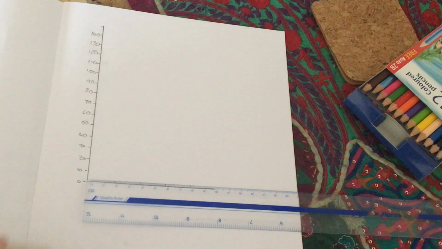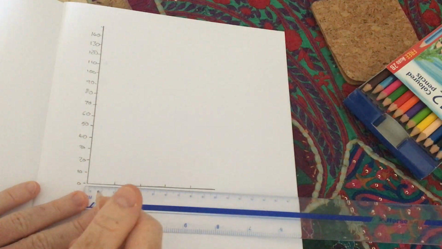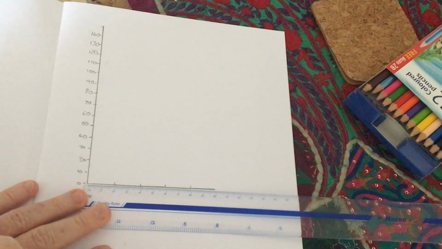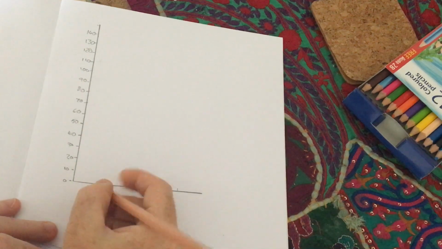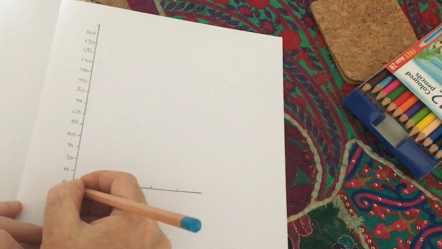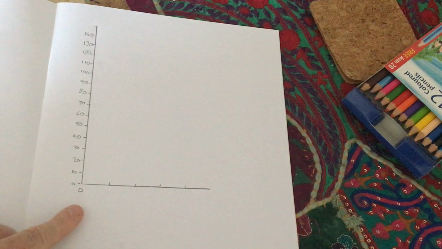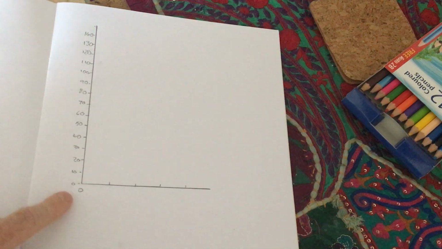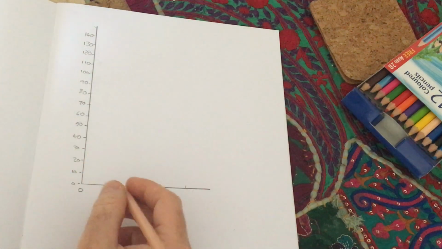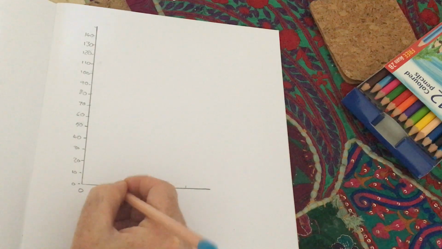If I was to do it 1 centimetre every time, I think it would just keep our data really close together. We want our graph to be nice and clear. So I've given 2 centimetres for each minute. Right, so I'm going to mark that on. Notice as well, I've put 0. We must always put 0 right at the start of our axis.